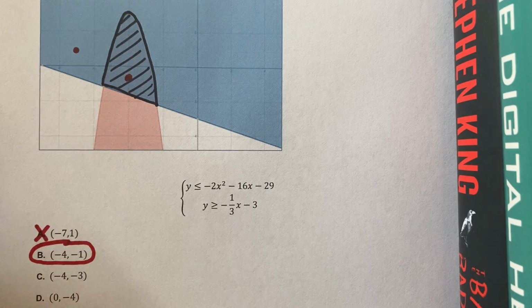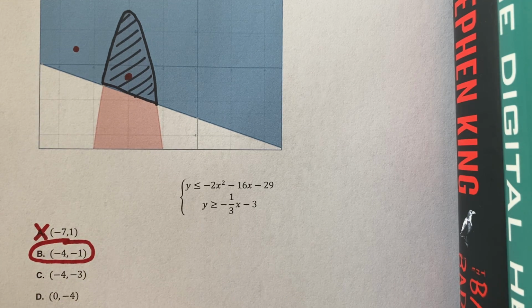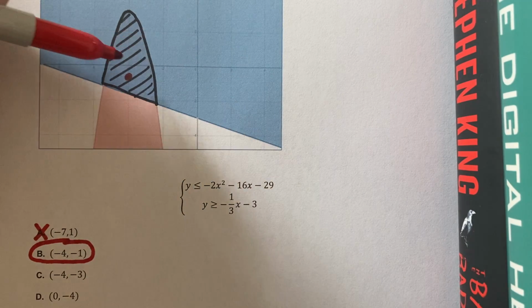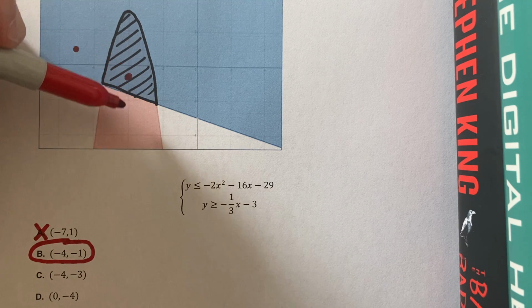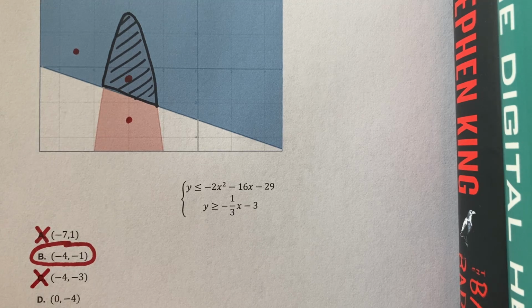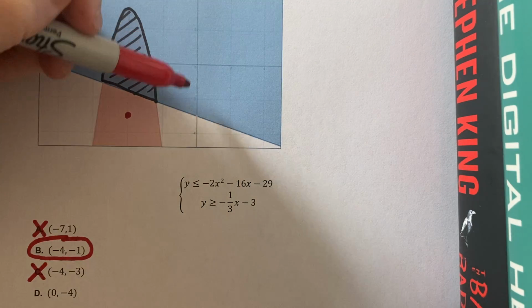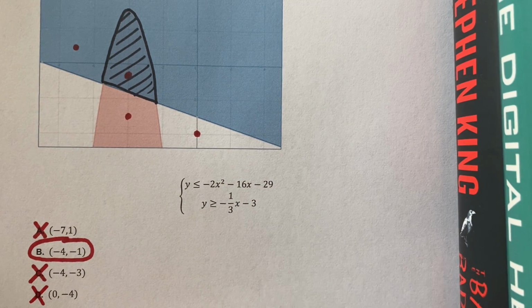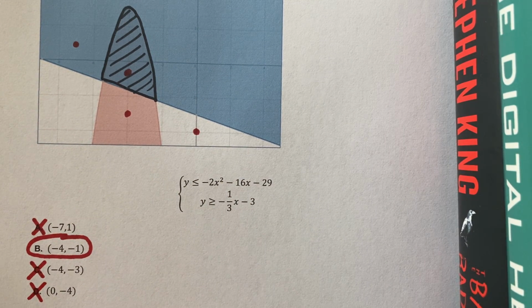Some of these PM student questions have more than one right answer, so I'm going to keep going just to make sure none of these are correct as well. So we have a negative 4, negative 3, so go left to negative 4 and then go down to negative 3, which is right here. So that one is clearly not in my double shaded area. And then 0, negative 4 looks to be right here, which once again is not in that shaded area. So once again, a solution is where you find a point that is in the double shaded area known as that feasible region. All right, moving on.